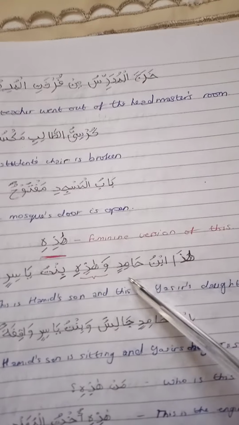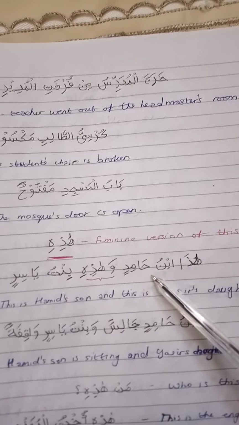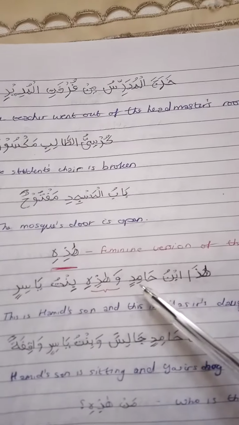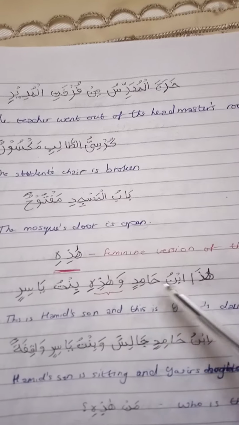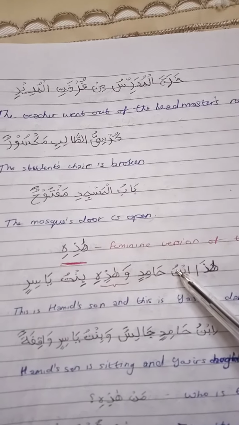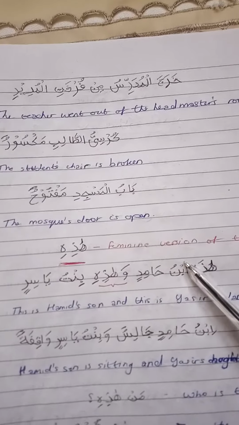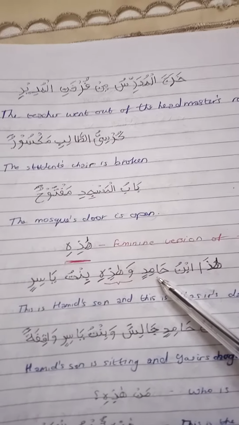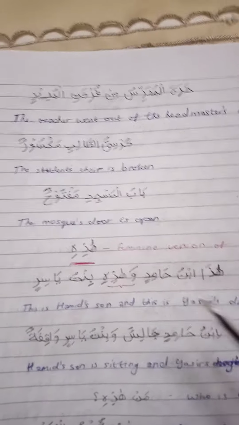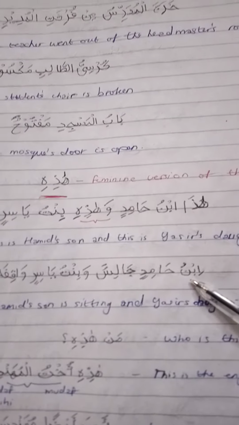Here, the son of Hamid, Ibn Hamidin, and then Bintu Yasirin. So these are Mudaf ilayhi, if you can remember, sisters. Remember the Mudaf is always in a state of Dhamma, it has one Dhamma, and the word which follows it will be in a state of Majroor. So this is why it's written in this manner. Okay, moving on to our next example.